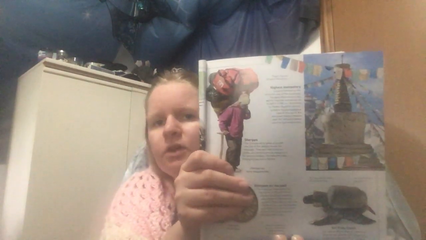Let's see what it says about Sherpas. The Sherpas are a group of people who live in the valley around the mountain. They earn their living as guides and porters, carrying equipment for visiting climbers. The world-famous Tenzing Norgay was a Sherpa. So Sherpas are people that help others carry their items around.